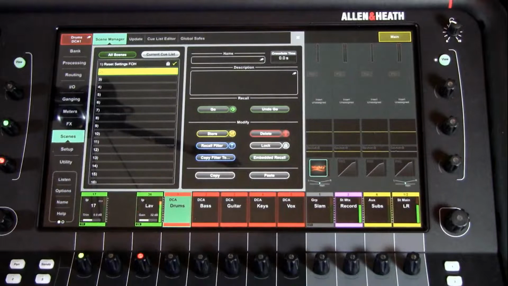All right, scenes. This is one of the most powerful things that Allen Heath architecture allows for. Scenes. When you think about scenes, some people call them snapshots. It's all kind of the same thing. It's a thing you're going to do within your show. Your show is the container. Your scenes are the things that you store within your show.